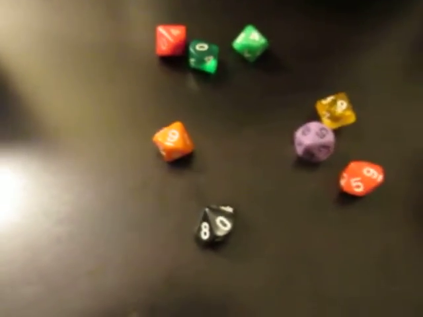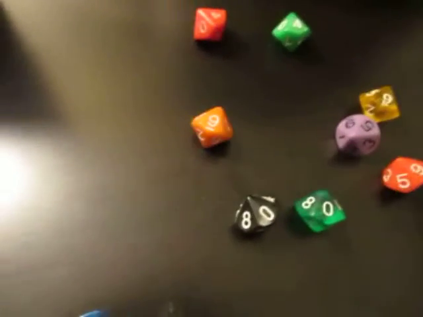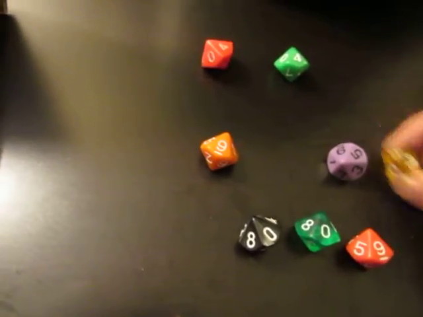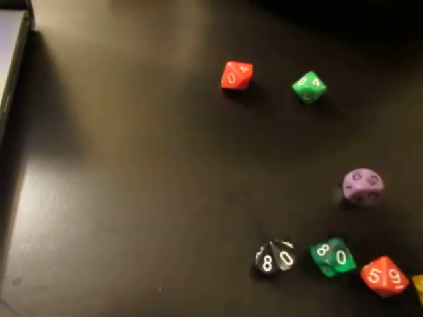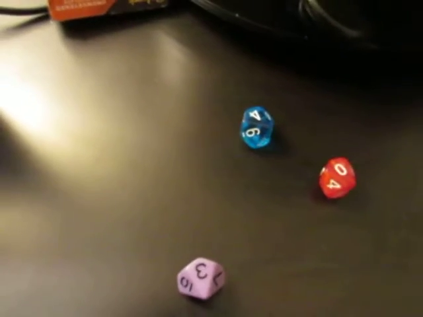This is my first time playing it, so I am not sure about the dynamics of the probability. 0, 0, 9, 9, 9, 4, 4. That looks like another one of those giant full houses again. Let's roll these 3 again.